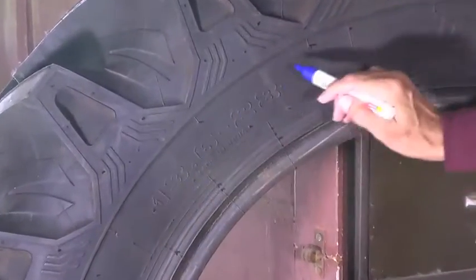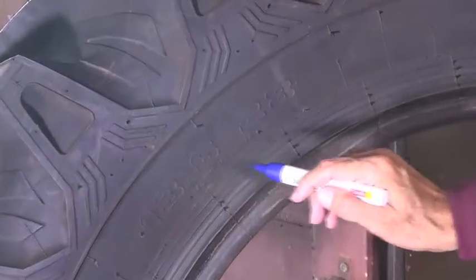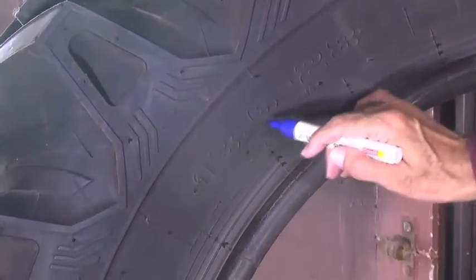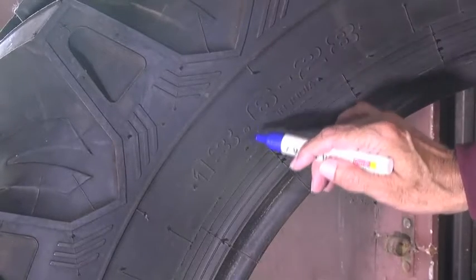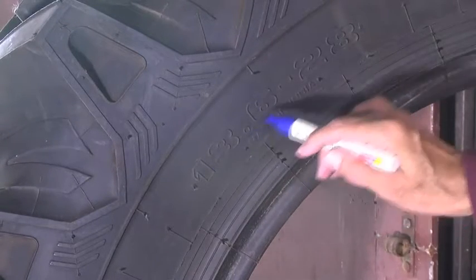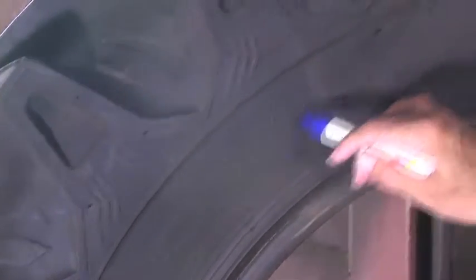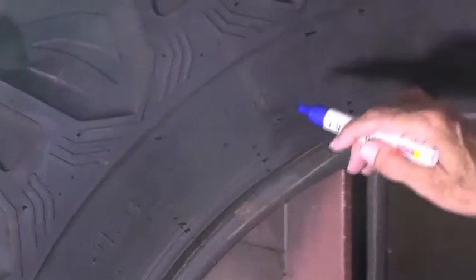Now, this means 13.6, as I have already explained in the class as well as in the field, talks of the section height or the section width. Many a times we take section height and section width the same, which is 13.6 in inches, mind you, and the 28 is the rim diameter, 28 inches.